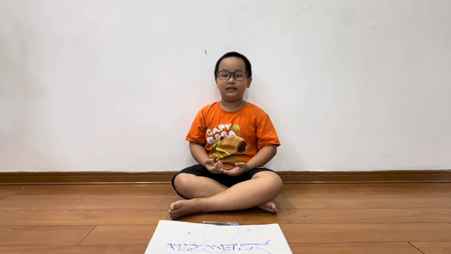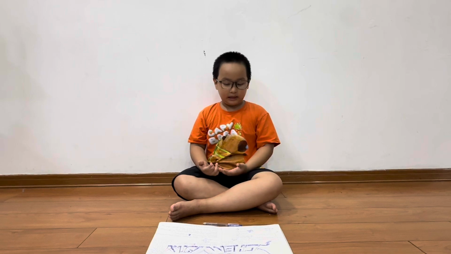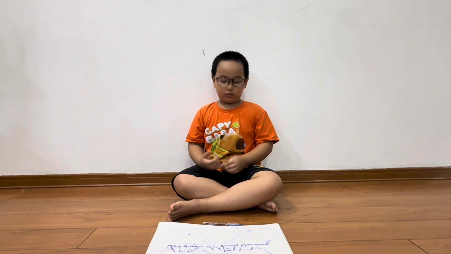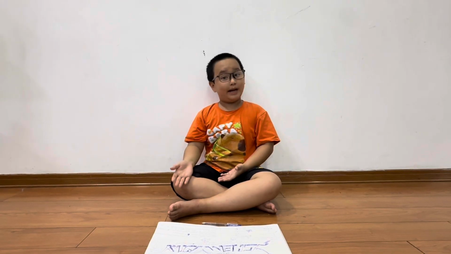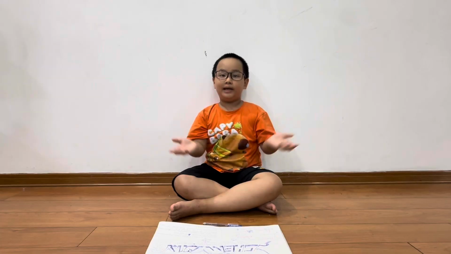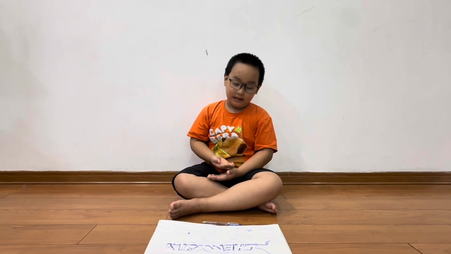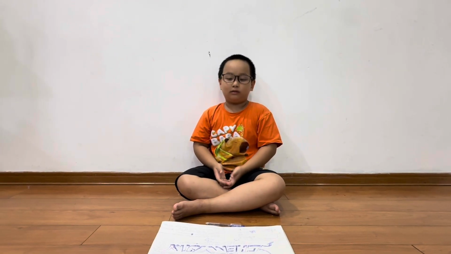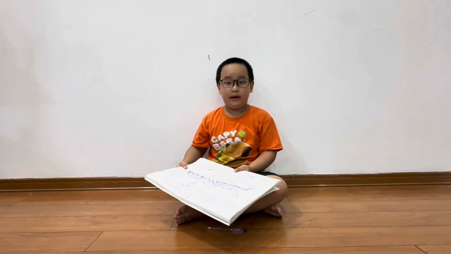The next one is trigonal bipyramidal, which is shaped just like a tetrahedral pyramid, but it is 2 of them connected together. So that also means that you could fit 6 atoms in this. And the final one, which is also the hardest to draw, is the octahedral shape.